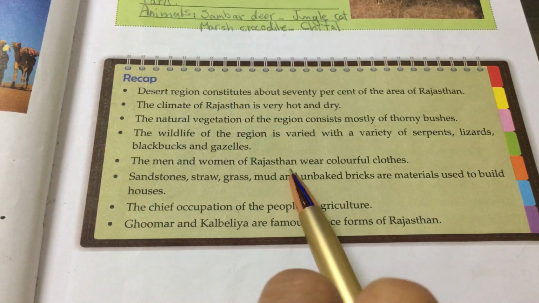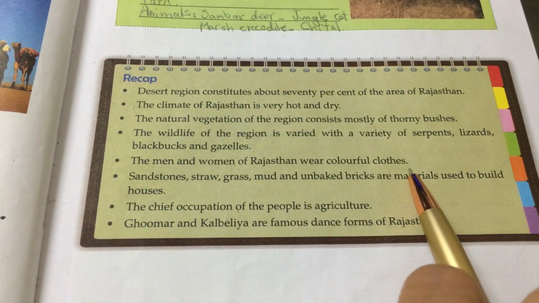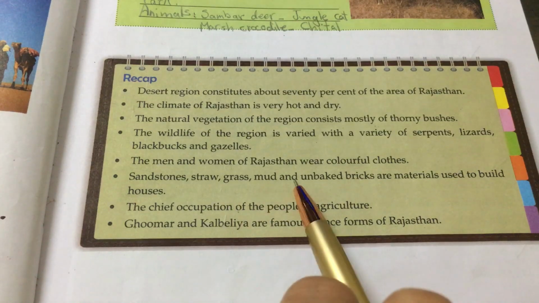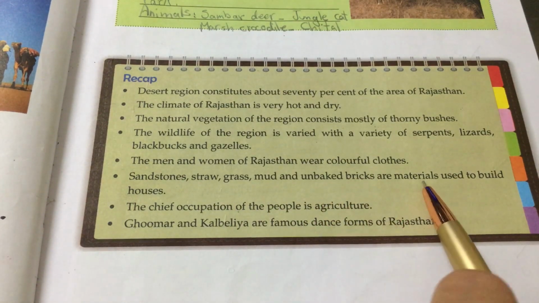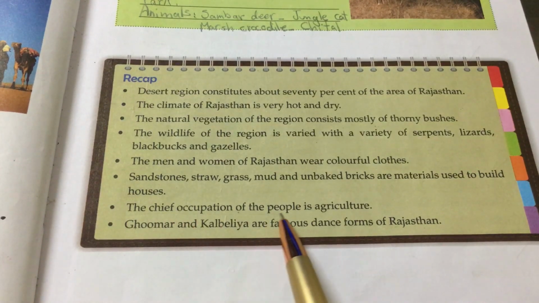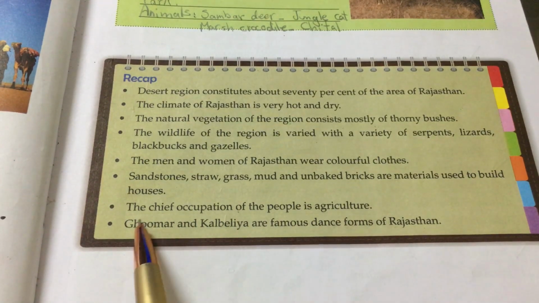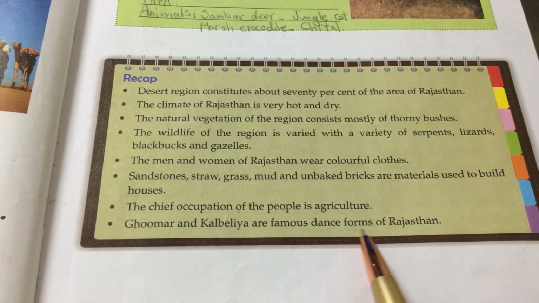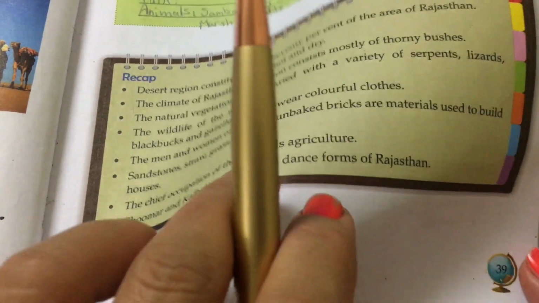The men and women of Rajasthan wear colorful clothes. Sandstones, straw, grass, mud, and unbaked bricks are materials used to build houses. The chief occupation of the people is agriculture, and Ghumar and Kalbelia are famous dance forms of Rajasthan.